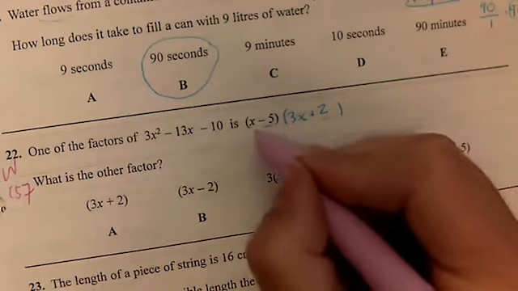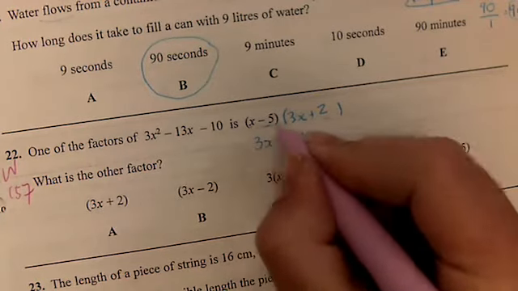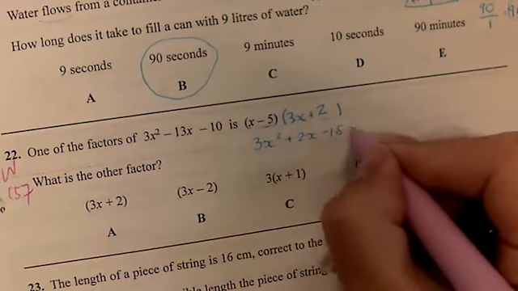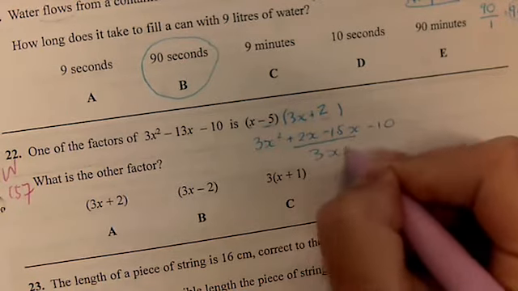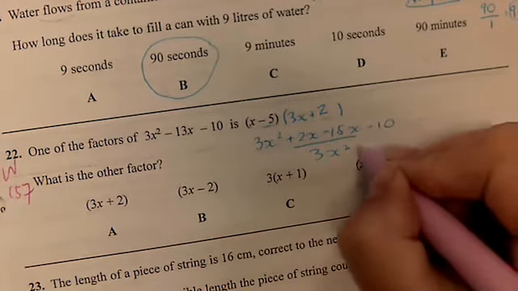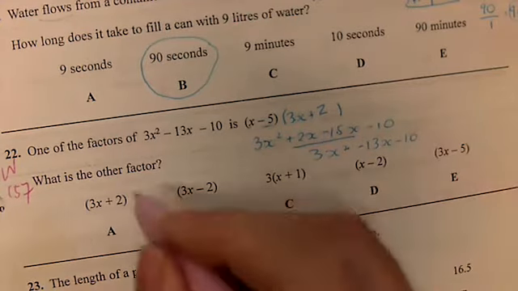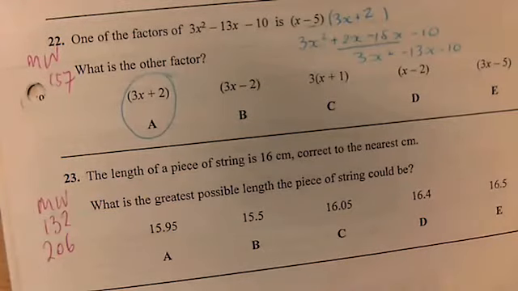Let's double check this works. x times 3x is 3x squared. We've got plus 2x minus 15x minus 10. Simplify. 3x squared minus 13x minus 10. Yep, it works. Okay, so 3x plus 2. There we go.